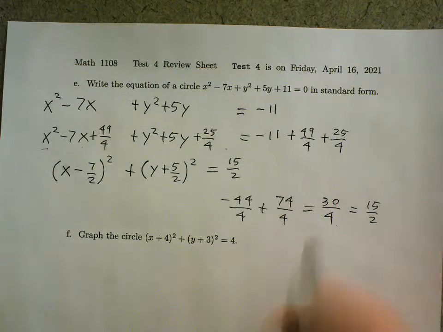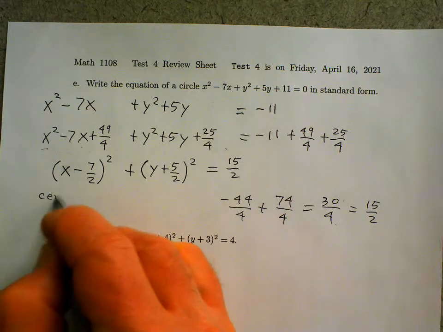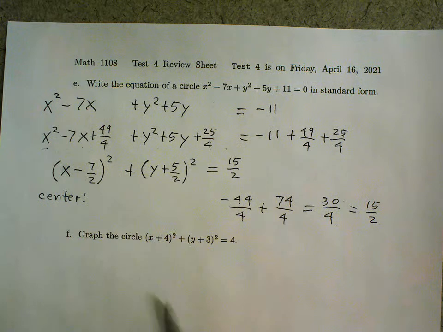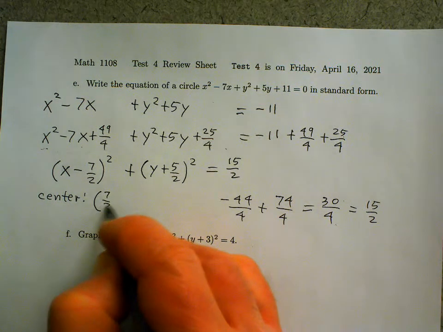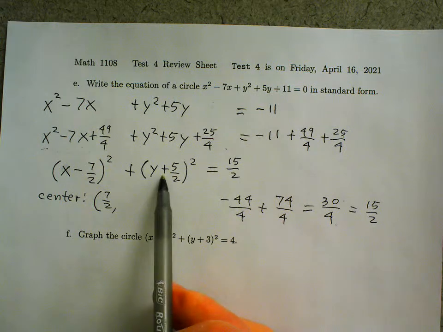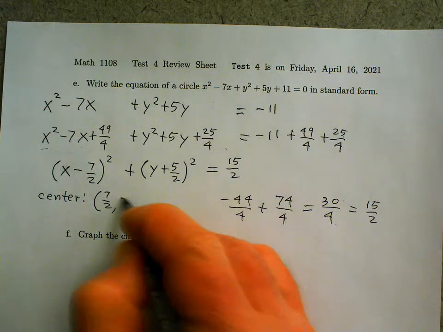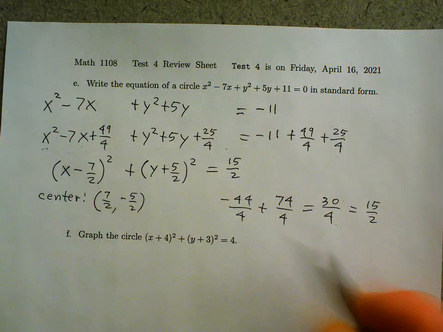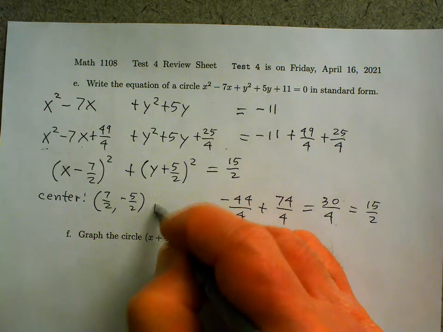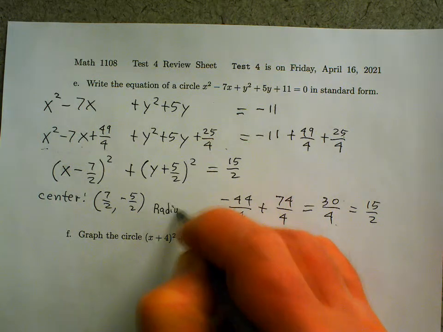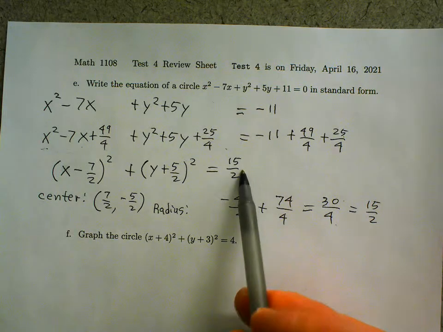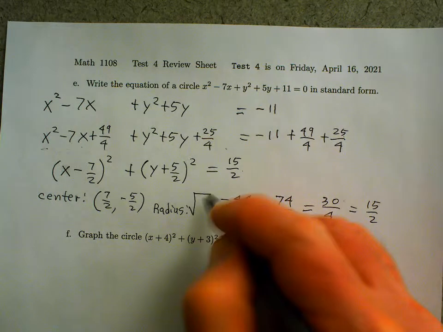Okay, one more thing, we'll identify the center. The x-coordinate of the center is positive 7/2, and the y-coordinate of the center is -5/2. And the radius is the square root of 15 halves.